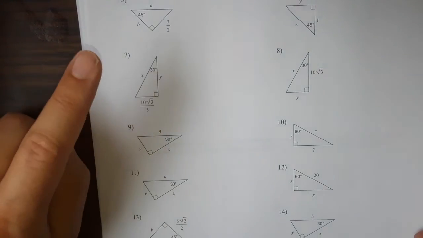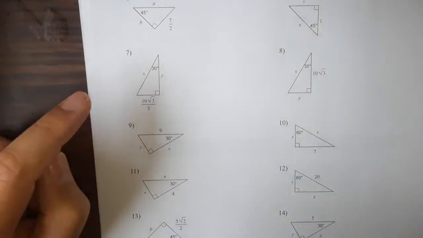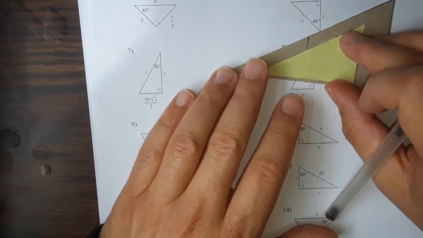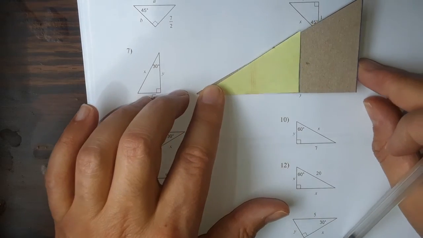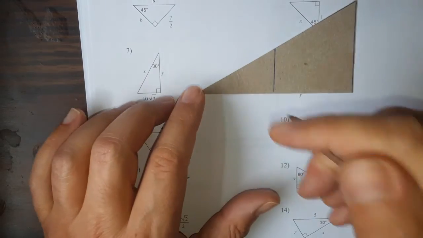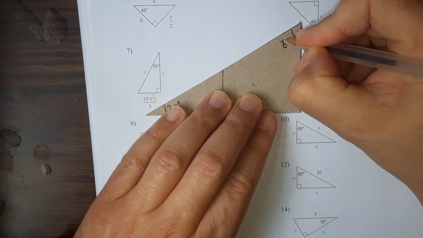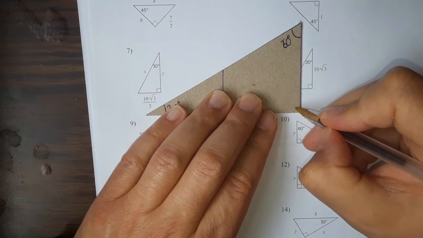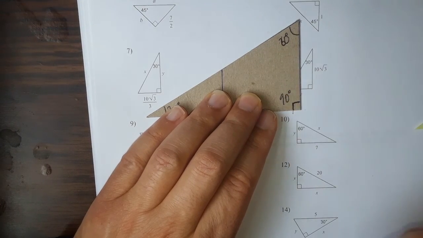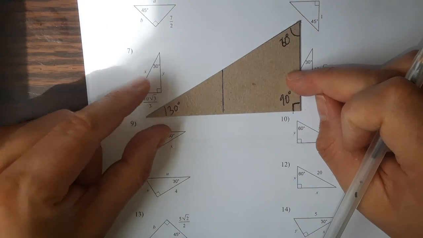And then for 7, this is another type of triangle. It's a 30, 60, 90, okay? So here I have this example, the same thing, but it's a different type. We have a 30 here and a 60 here and a right triangle, 90 here. Okay, so you know what, I'm gonna do another video to explain this one.